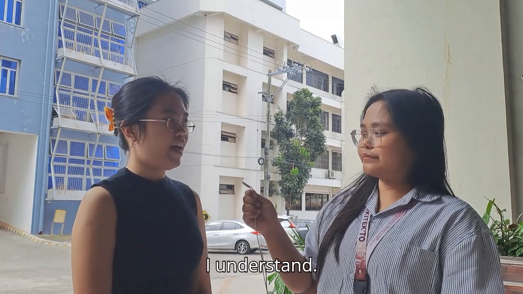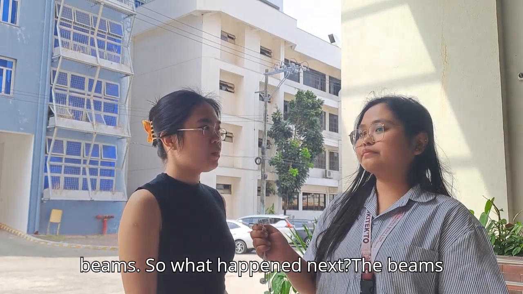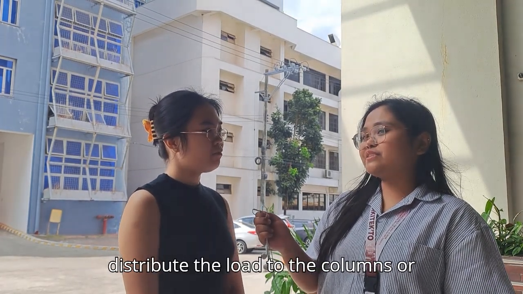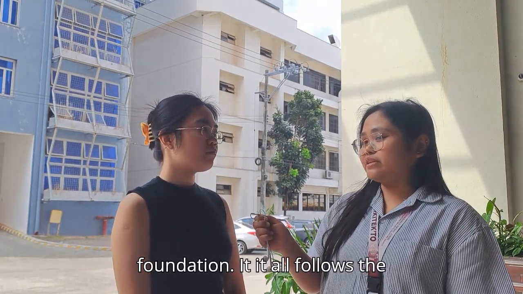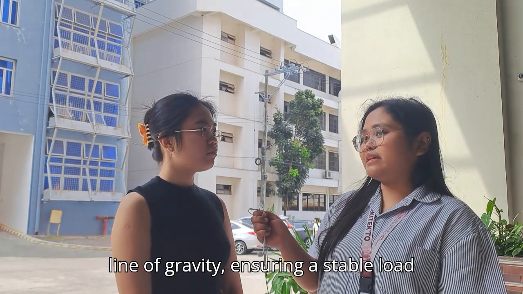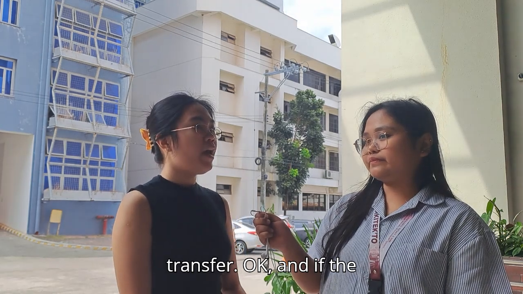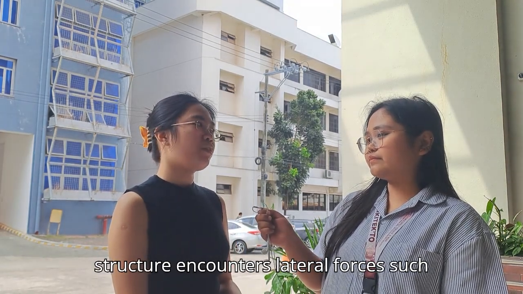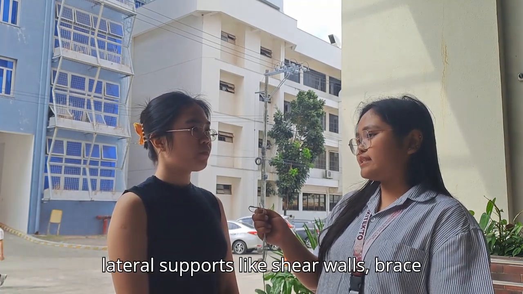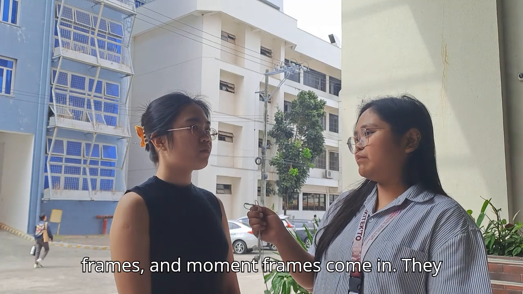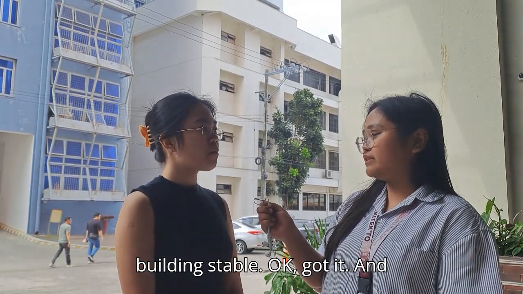Oh, okay, I understand. So we know slabs transfer their load to beams, so what happens next? The beams distribute the load to the columns or walls, which then pass it down to the foundation. It all follows the line of gravity, ensuring a stable load transfer. Okay, and if the structure encounters lateral forces such as wind or earthquakes? That's where lateral supports like shear walls, brace frames, and moment frames come in. They counteract horizontal forces to keep the building stable.